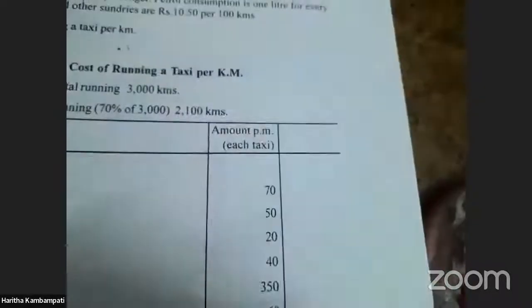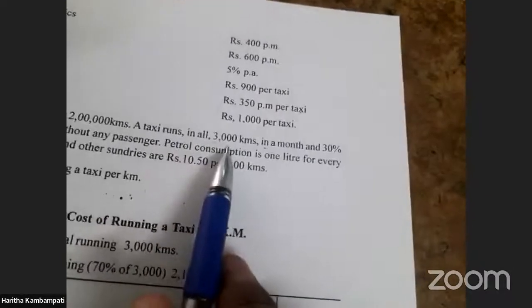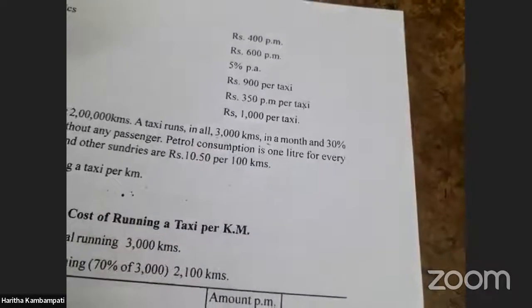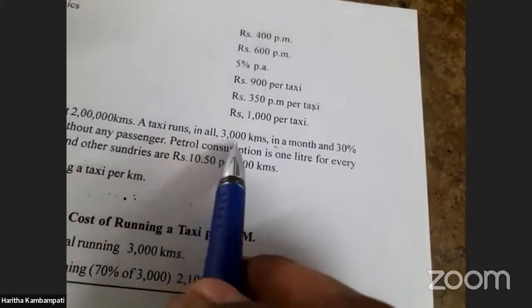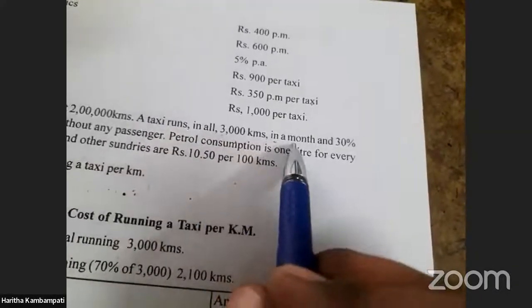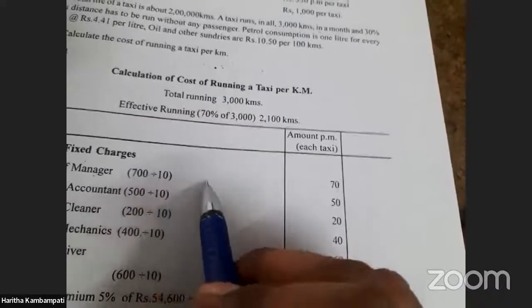Here if we take per month, these kilometers should also be per month. If it is per year, then per year. So here he has given that a taxi runs in all 3,000 kilometers in a month. So that's why no need to calculate per annum here. Why I'm telling this?